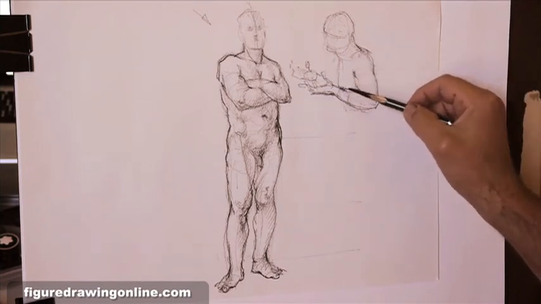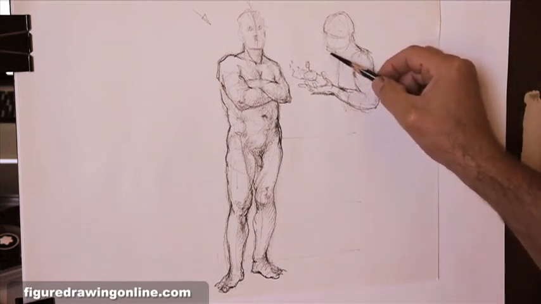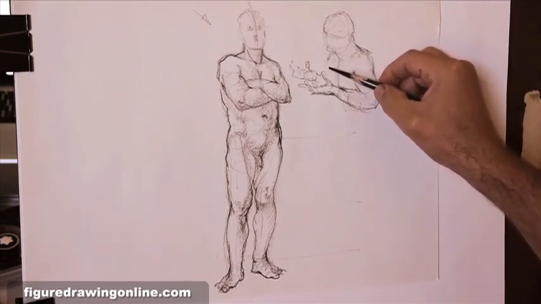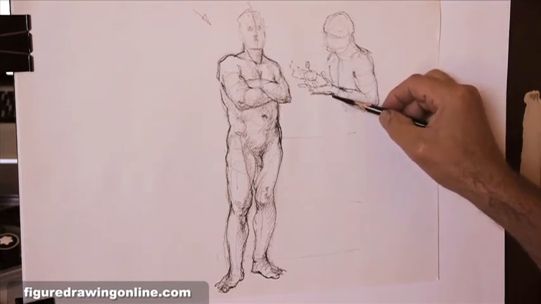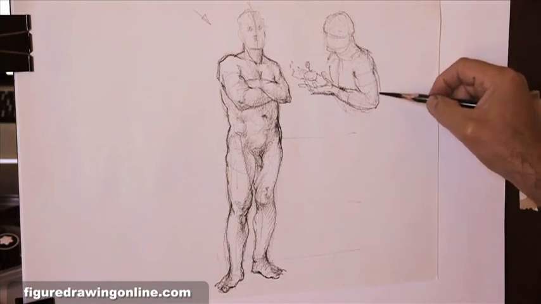It's a very simple indication of where these elements could be. A bit of the back.